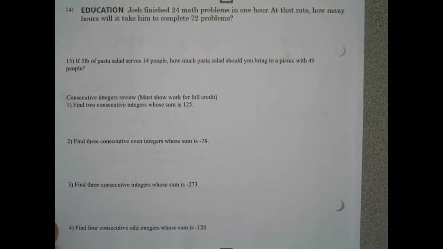I don't know if you guys have ever done consecutive integers before, and so I want to do consecutive integers with you in class. So we're just going to put a star here, and we're going to work through these problems together.